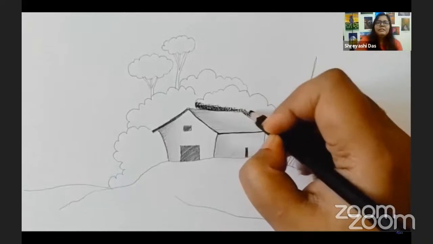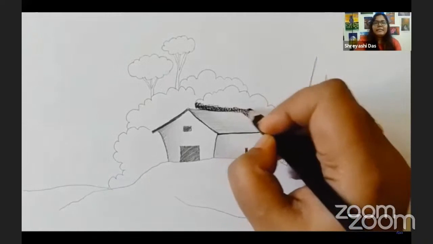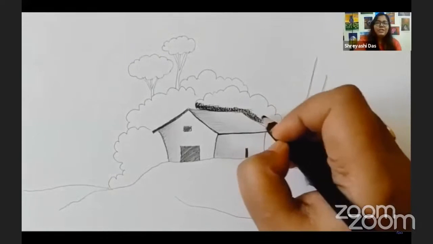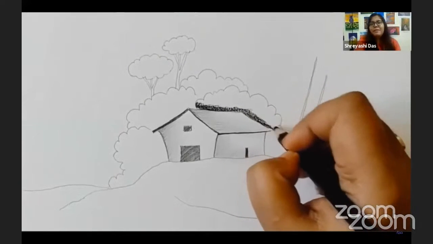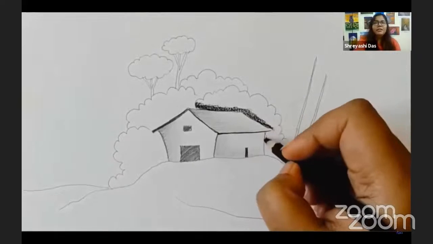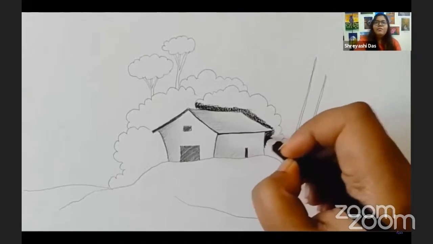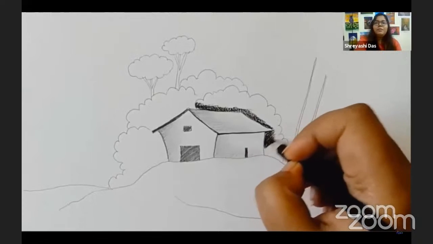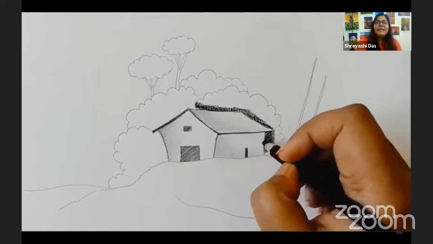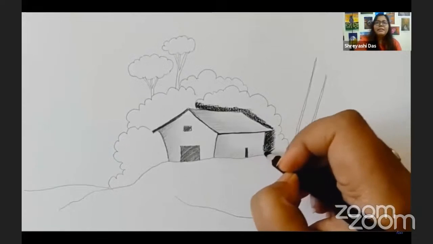Nicely fill in the colors. Like this, don't cover the entire bush. See, only a part of the bush I'm covering with this dark pencil. First, I'm lining up the entire house and then I will move on to my shading portion. Okay, first line up the entire house like this with your dark pencil.